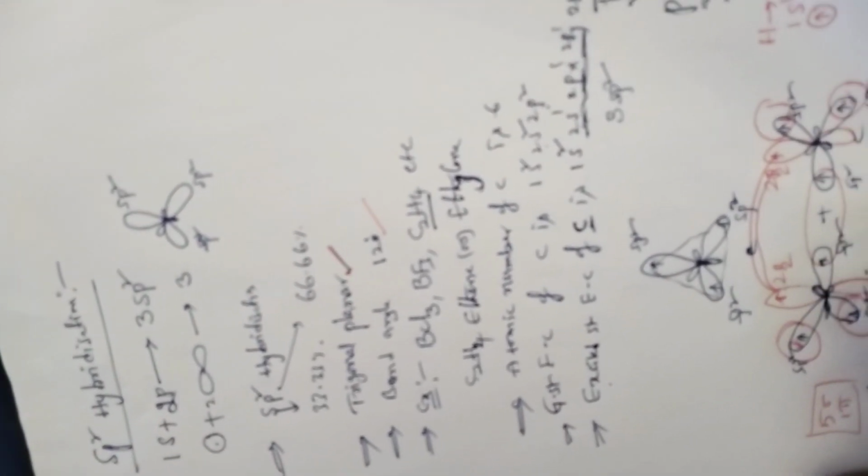Okay, this is the information about sp2 hybridization. Thank you.